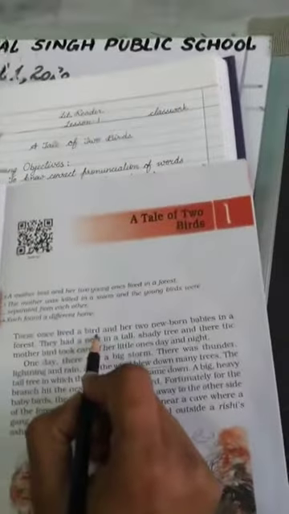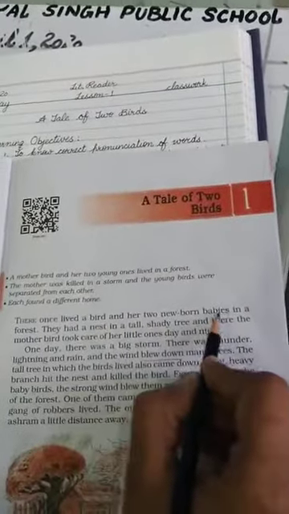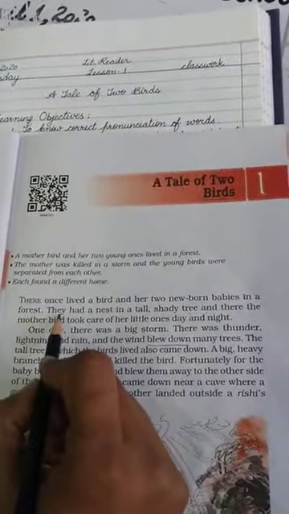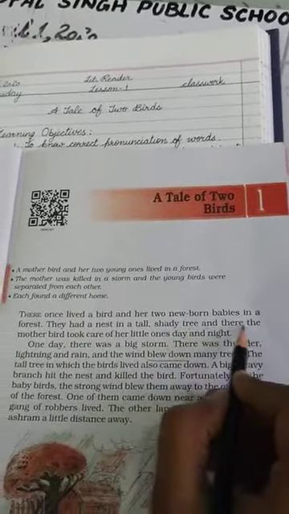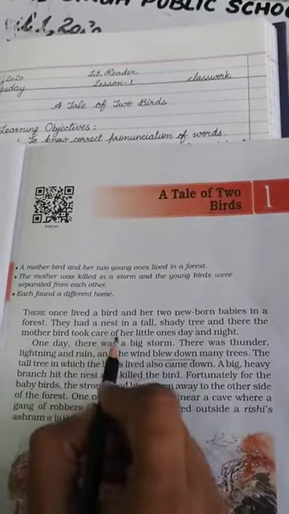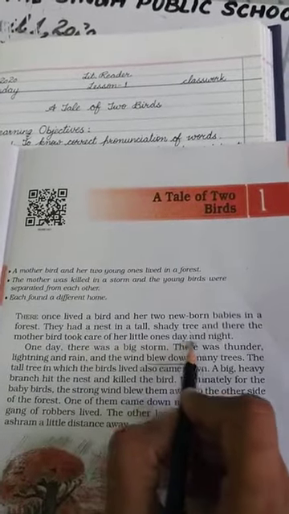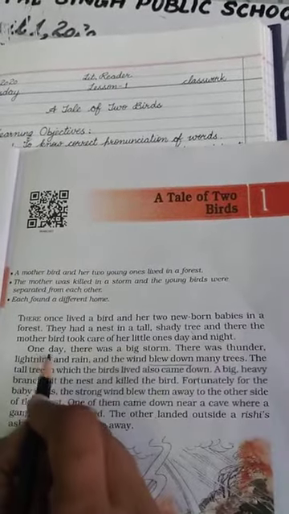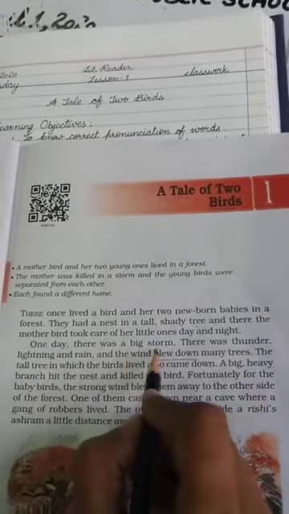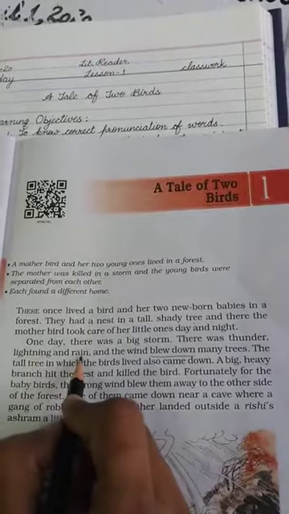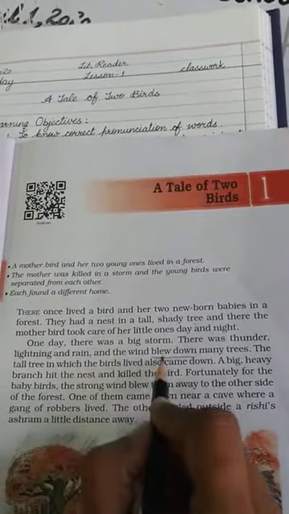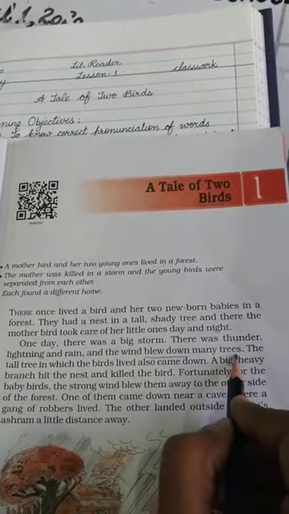There once lived a bird and her 2 newborn babies in a forest. They had a nest in a tall, shady tree, and there the mother bird cared for her little ones day and night. One day, there was a big storm. There was thunder, lightning, and rain, and the wind blew down many trees.